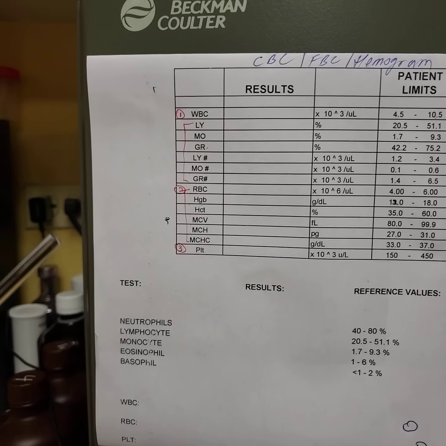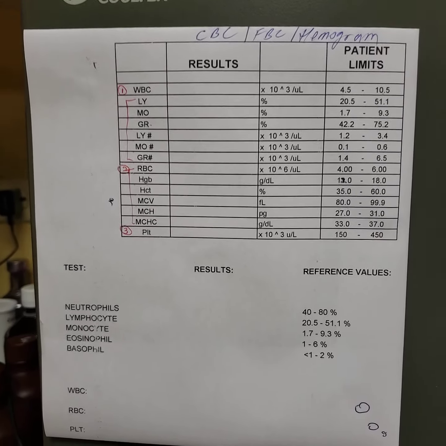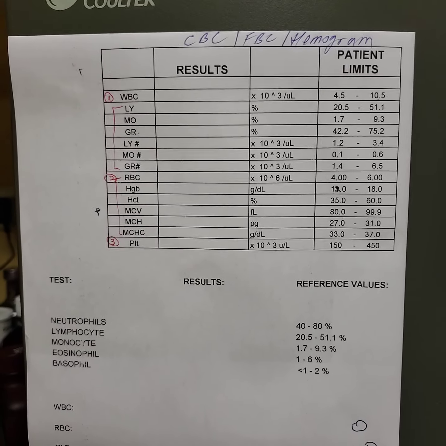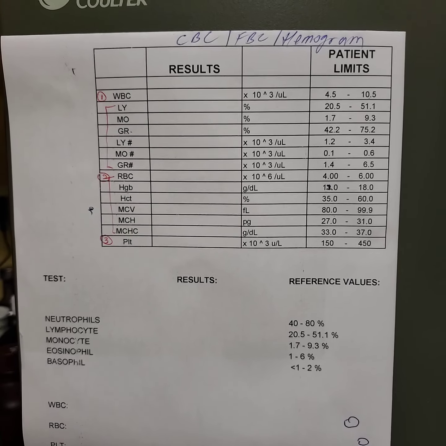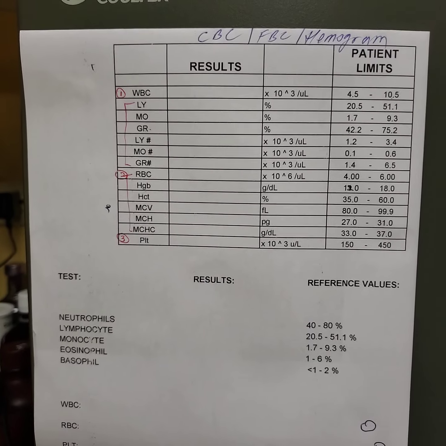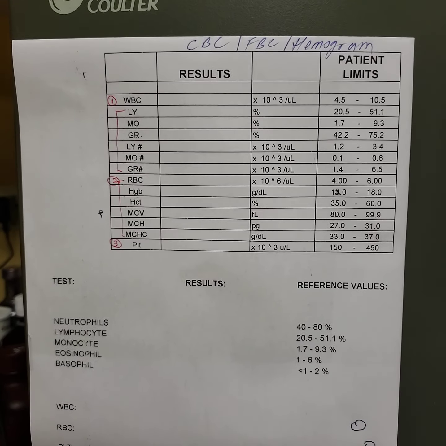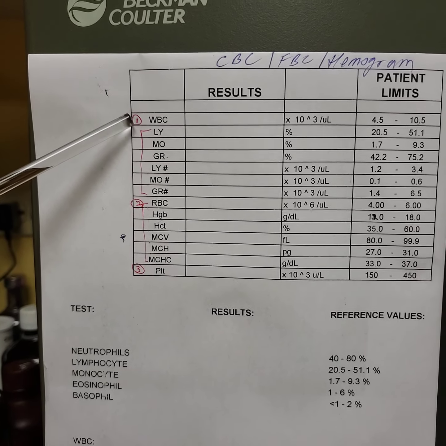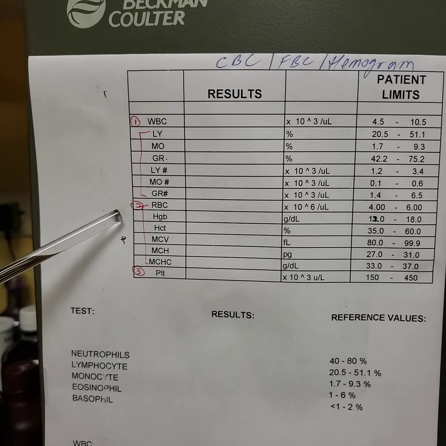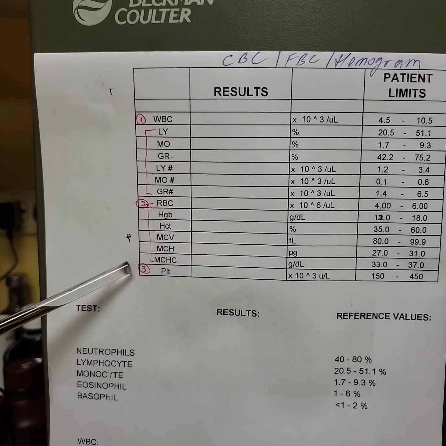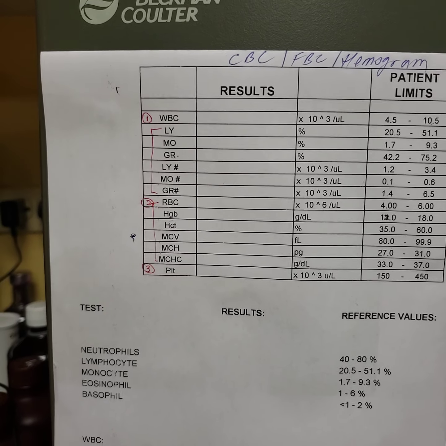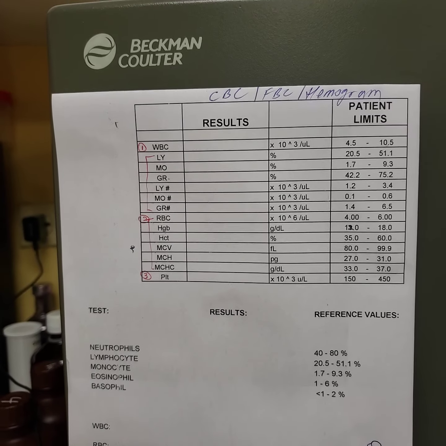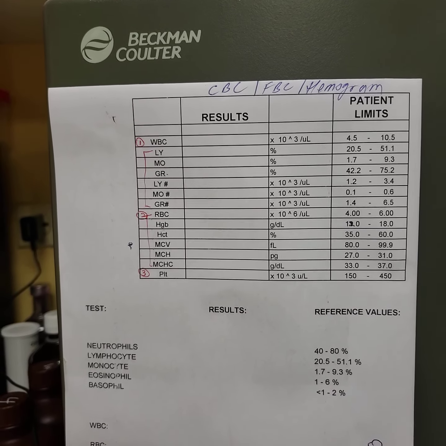Blood is made up of a liquid and a cellular component. When I say liquid, I mean really non-cellular, as well as a cellular component. Your cellular component is made up of three things: your white blood cells, your red blood cells, and your platelets. These are the three formed elements or cells in our blood.